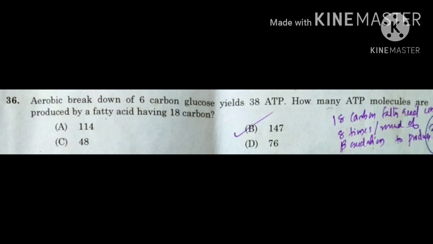There is no relevance for the first part of the question, that is, aerobic breakdown of 6-carbon glucose yields 38 ATP. They provided that part in the question not to confuse you people. So we have to concentrate on the second part of the question, that is, how many ATP molecules are produced by a fatty acid having 18 carbons.